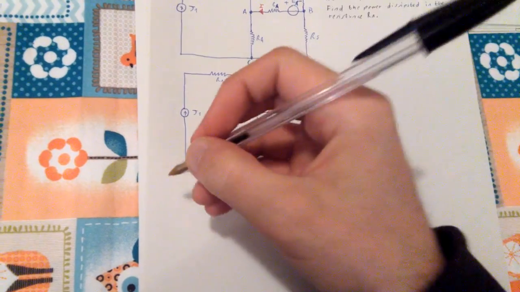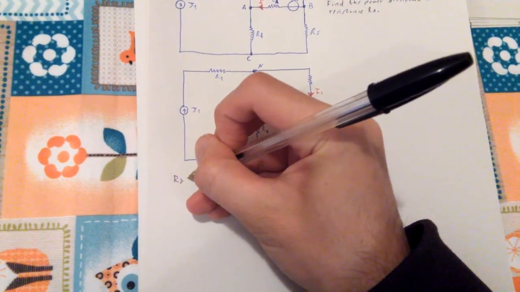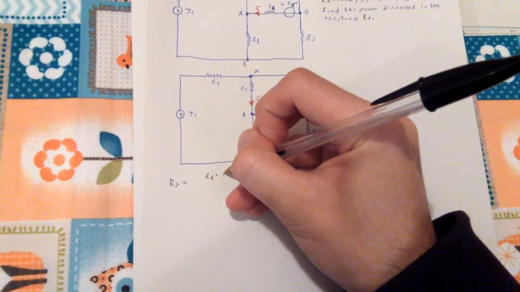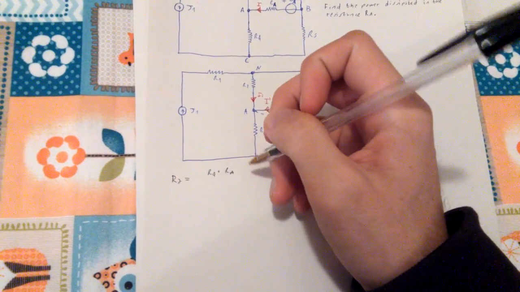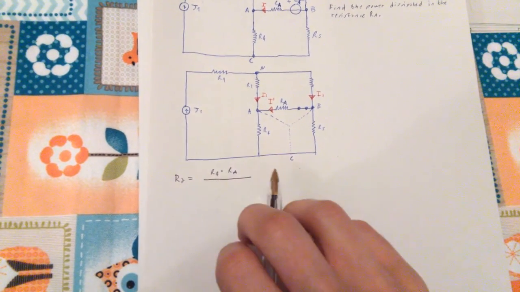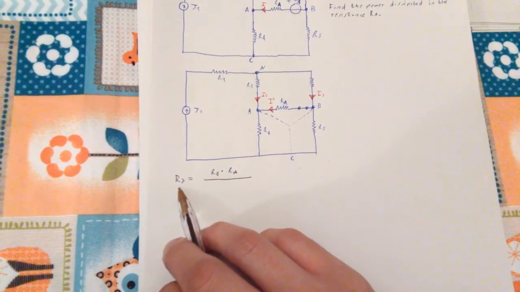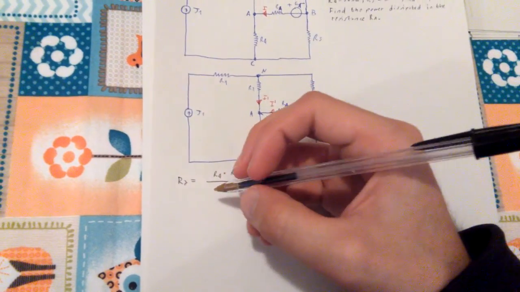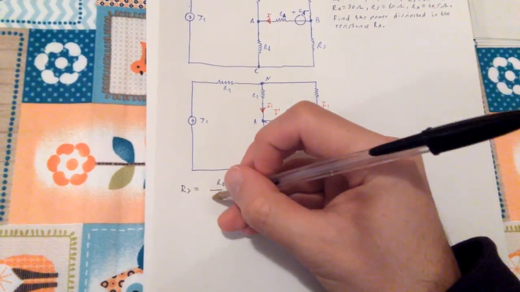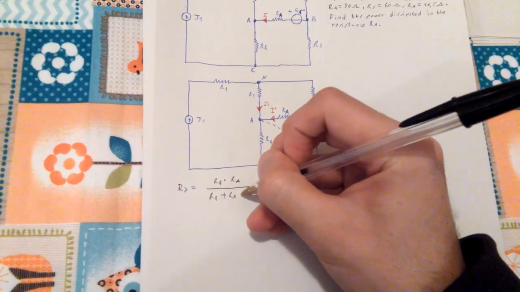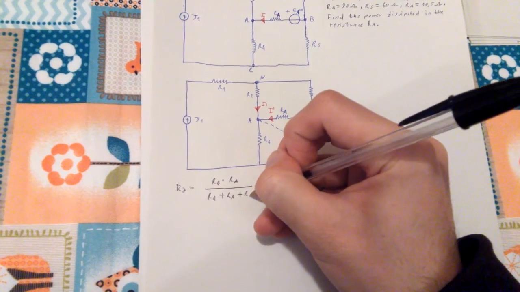So RA will be R4 times RA, RA with a capital, and RA not like R alpha, over R4 plus RA capital A plus R5.